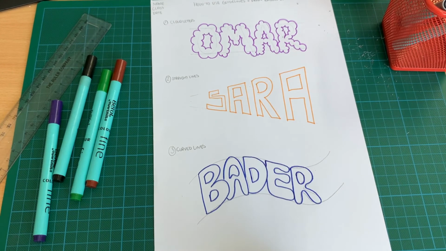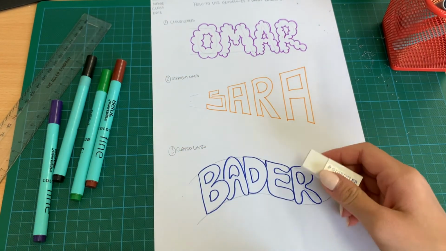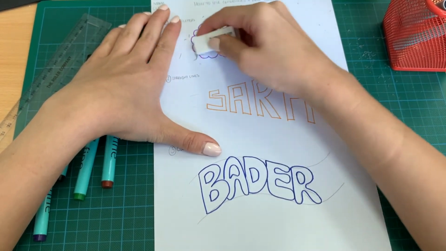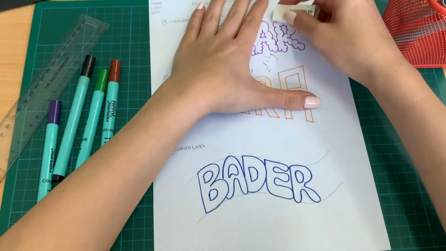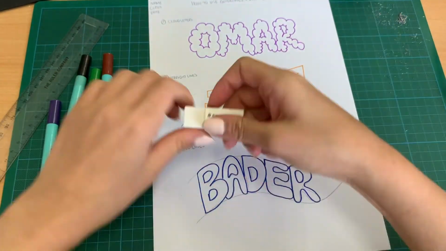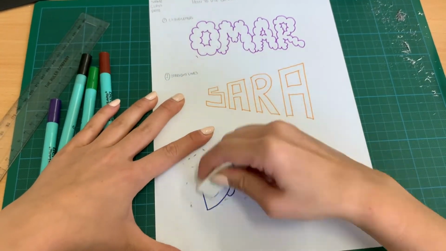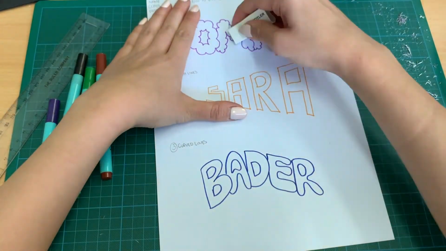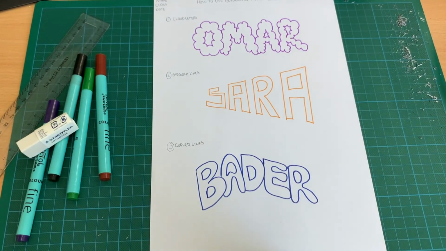Now to finish it off, just for final touches, we are going to erase our guidelines. Now with an eraser, we're going to erase everything. Hold your paper down and gently erase all the lines off. All right, look at how neat that's looking.